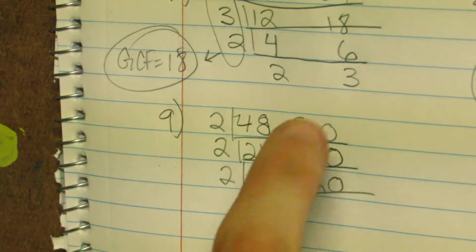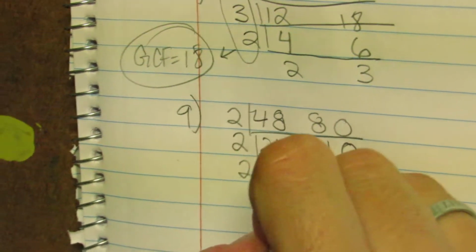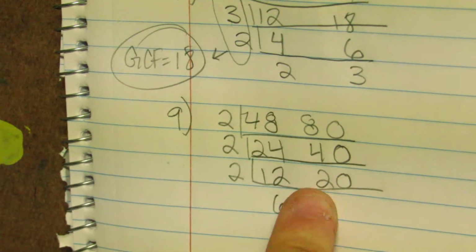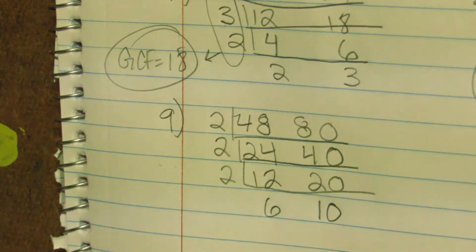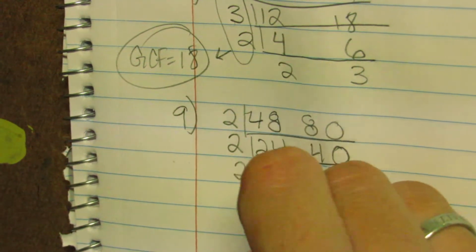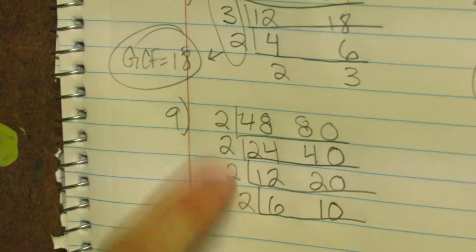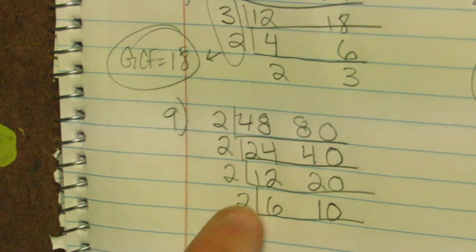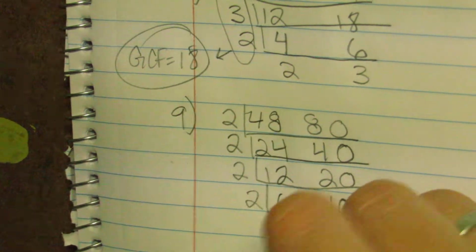Alright, sorry guys. So 2 can go into 12 6 times, and 2 can go into 20 10 times, right? Alright, so keep going. I could pull out another 2. Remember, these are all prime. You're not going to put any non-prime numbers here. So 2 can go into 6 3 times, and 2 can go into 10 5 times.